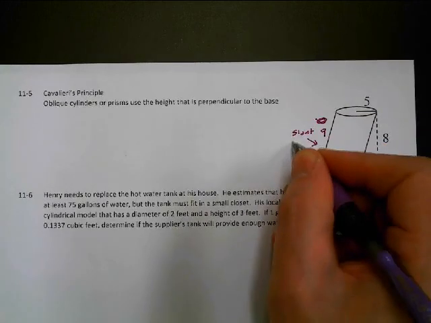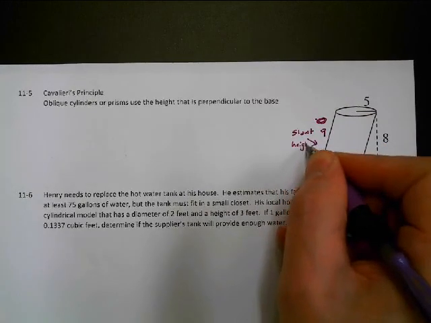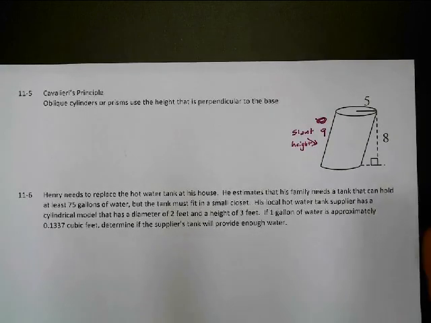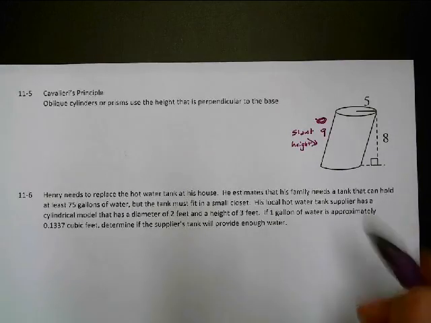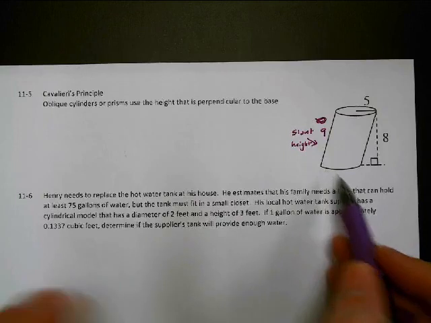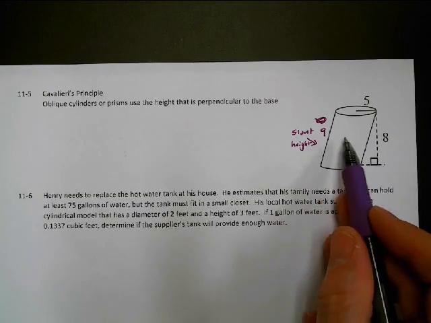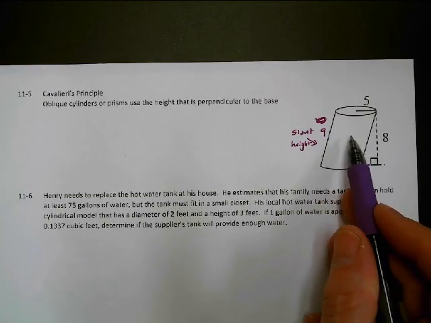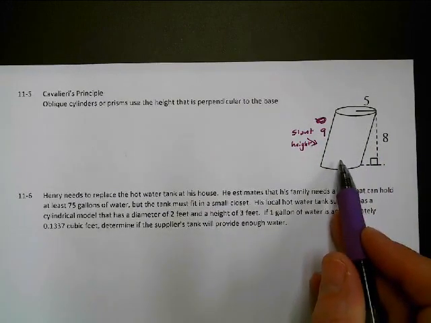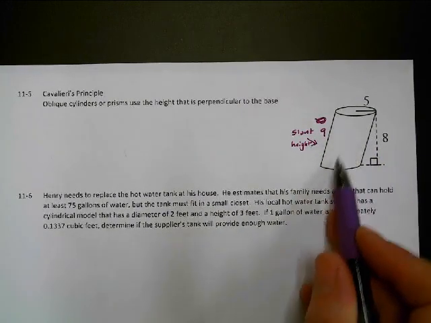All right, so how are we going to find the volume if this cylinder is slanted to the side? Well, imagine if this were a stack of pennies, and then you just kind of tapped the stack of pennies so it leaned but didn't really fall. There's still the same amount of pennies, so the volume shouldn't have changed just because it's slanted.